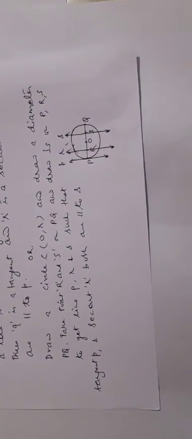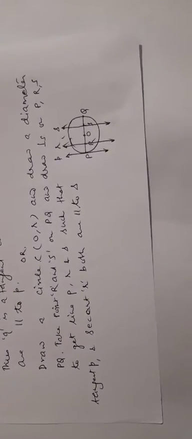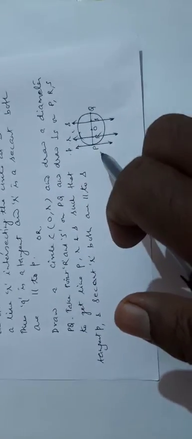Now what do we see? We know by the property that lines perpendicular to the same line are parallel to each other. This line P, line R, and line S are all perpendicular to PQ. Thus we can say that all are parallel to each other. Thus we have our solution: the tangent and secant are lines P and R, and both are parallel to the given line S of the circle. In this way you can also get your solutions.